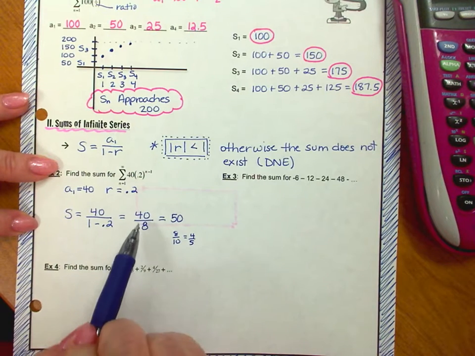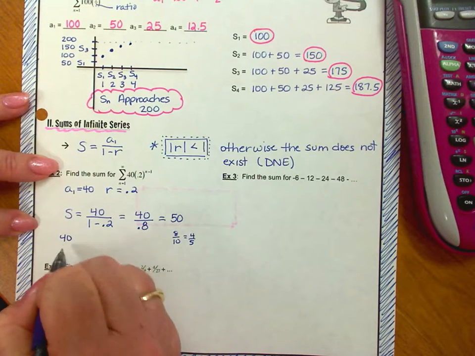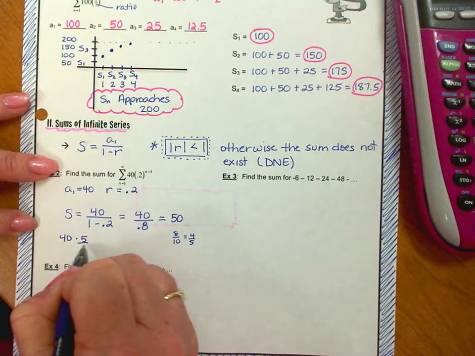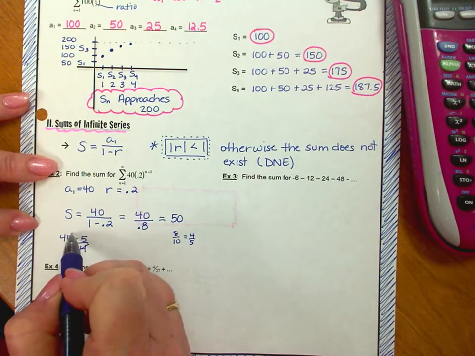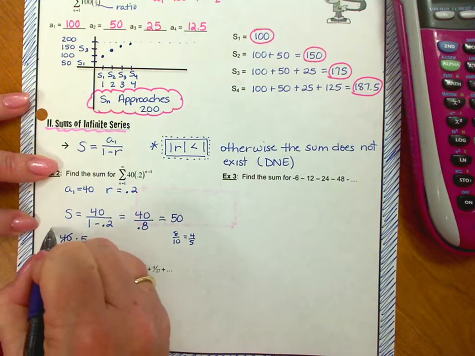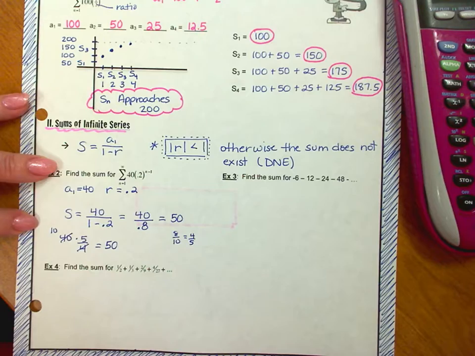Okay, so 40 divided by 4/5 is the same as 40 times 5/4. Okay, so if we cancel here, then we are left with 10 times 5, which equals 50. And we got the same thing as what we got up there.